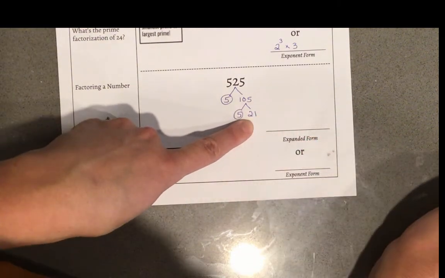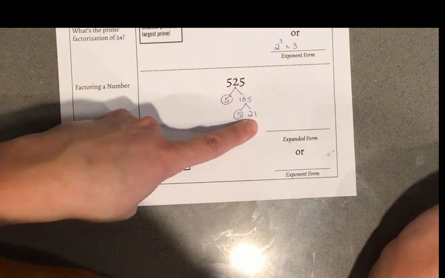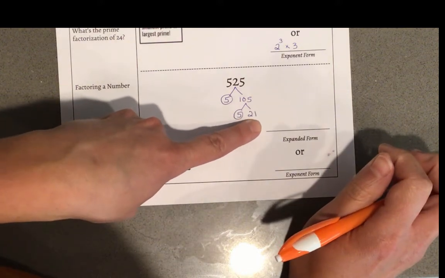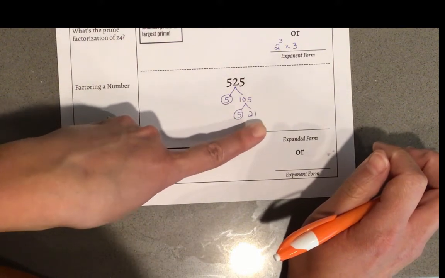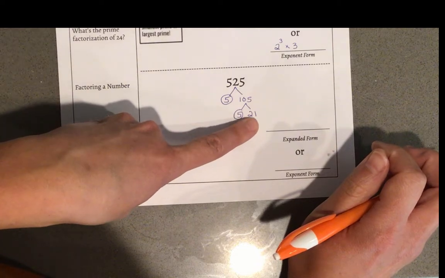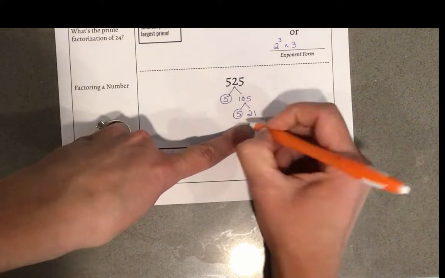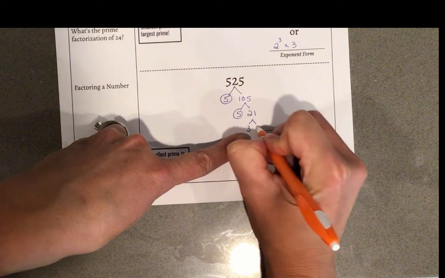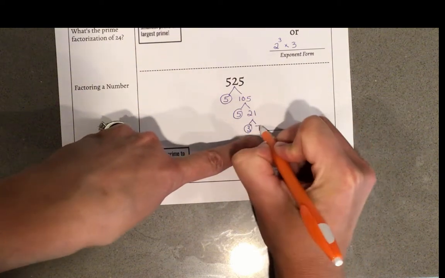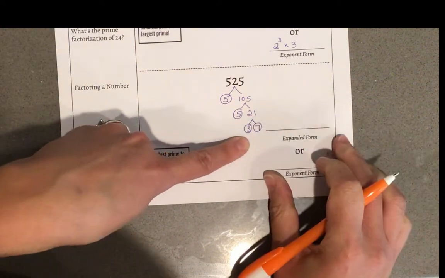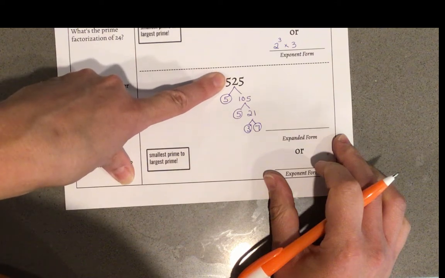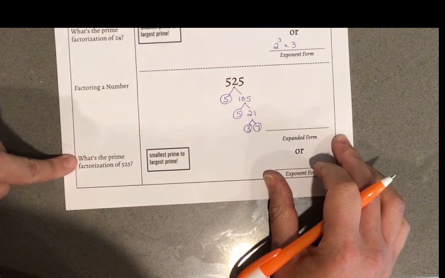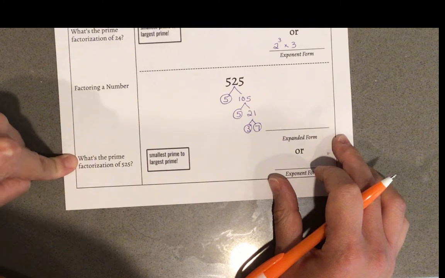Is 21 prime? Well, it's not even, so I know 2 doesn't go into it. But 2 plus 1 is 3, and 3 is a multiple of 3. That means we have divisibility. That means 3 is a factor of 21. 3 and 7. 3 is prime, and 7 is prime. All we did was factor 525. Now our job is to figure out what's the prime factorization of 525.